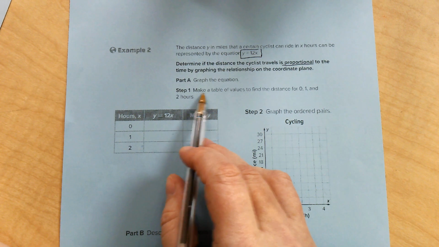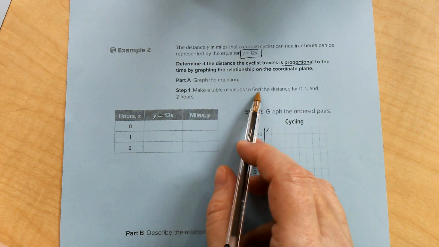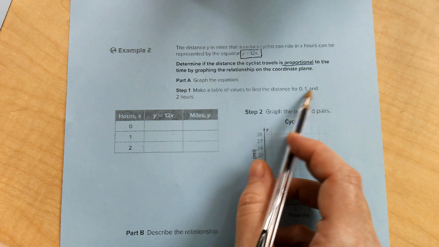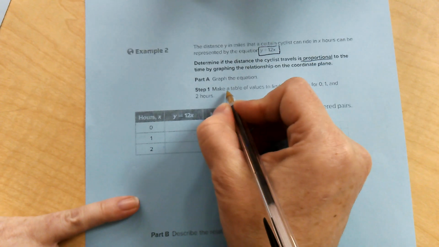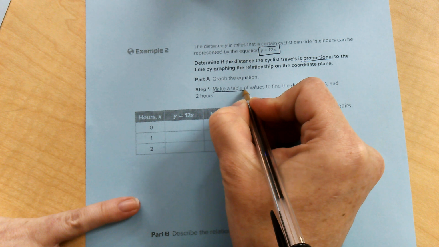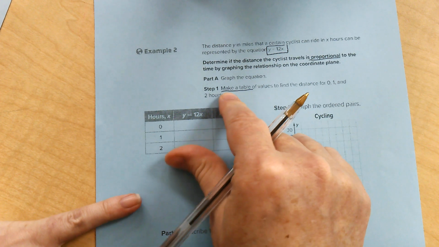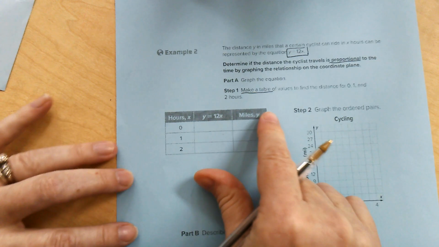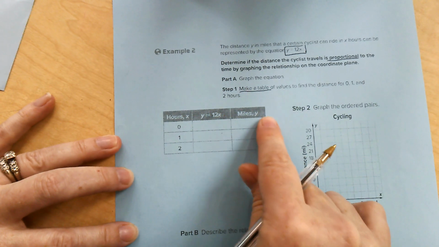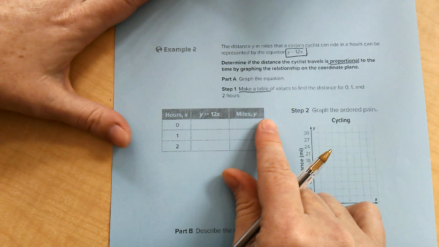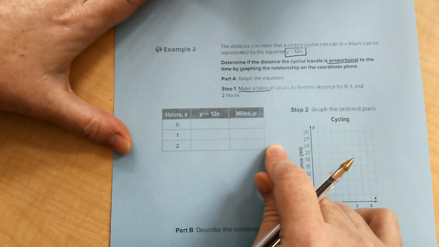Step 1, make a table of values to find the distance for 0, 1, and 2 hours. When you are given an equation, you're going to make a table. The background of a table is given for you with this example, but on your questions it will not be, and you'll have to make a table.